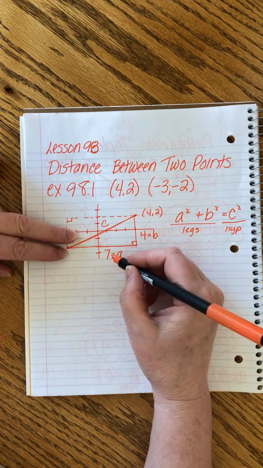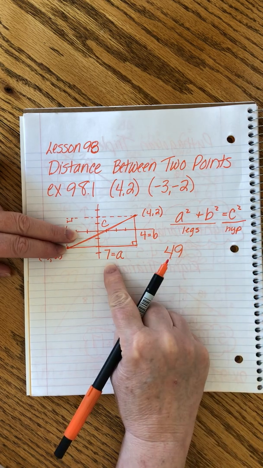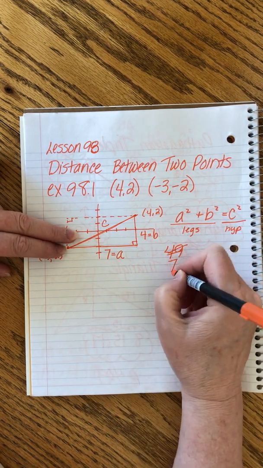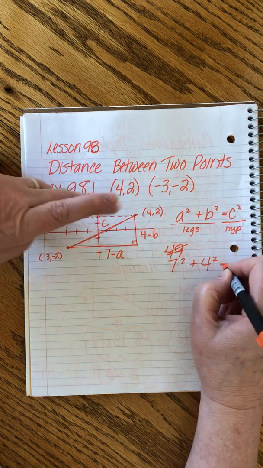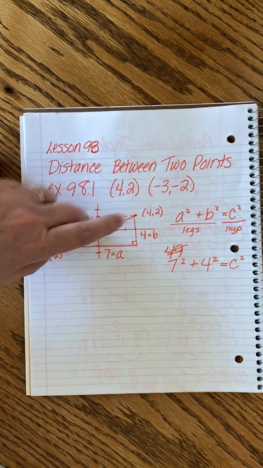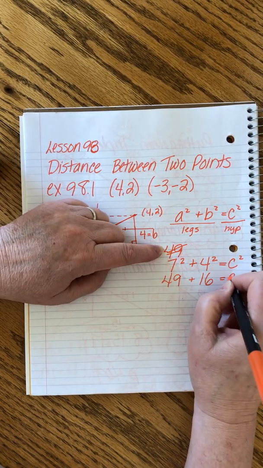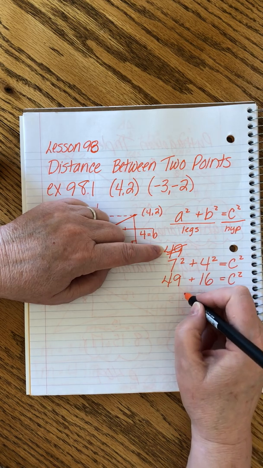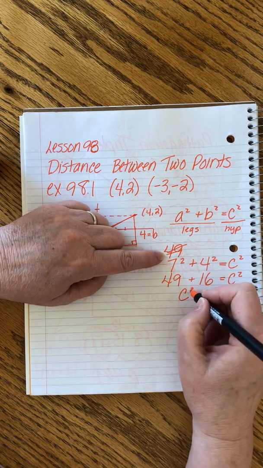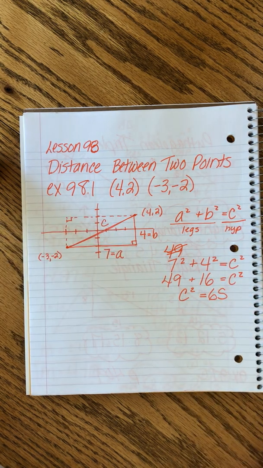So we know that, I'm going to square it immediately. That's probably not helpful to you. Let me go slower. 7 squared plus 4 squared equals c squared. Now I'll write out the 49 plus the 16 equals c squared, right? And I now get c squared equals 65.